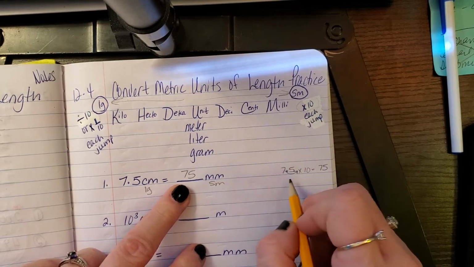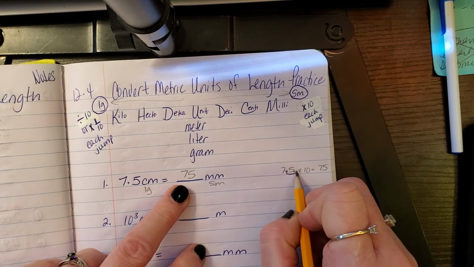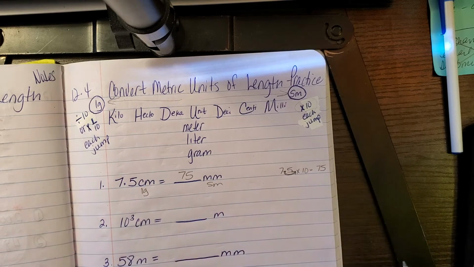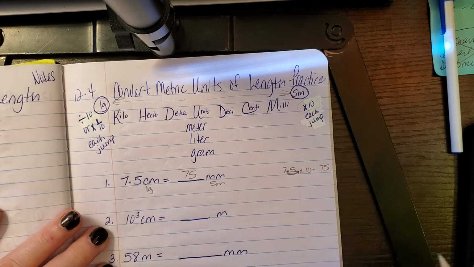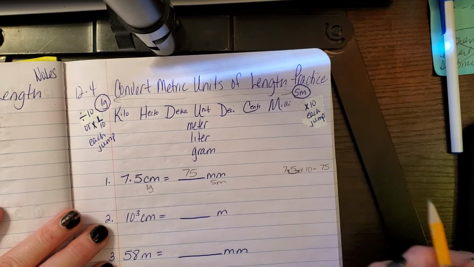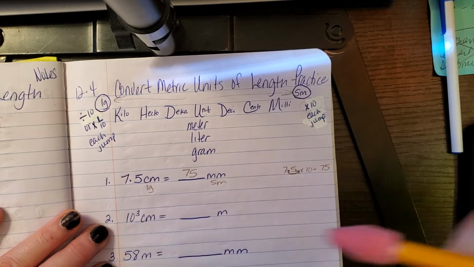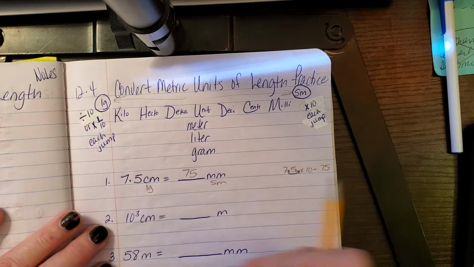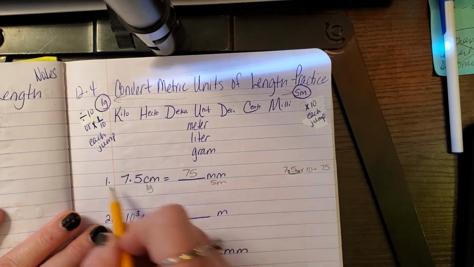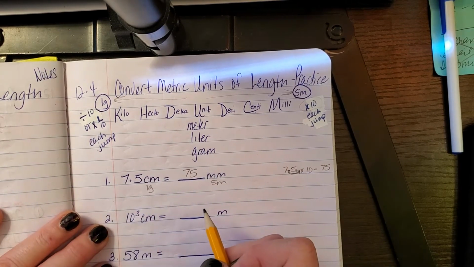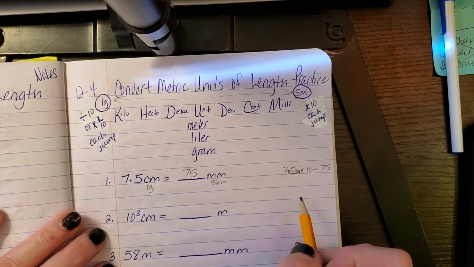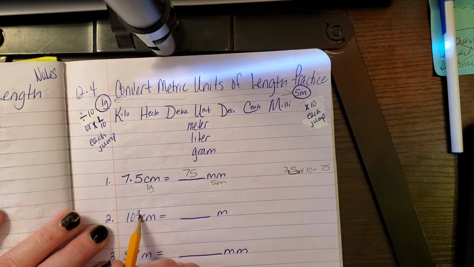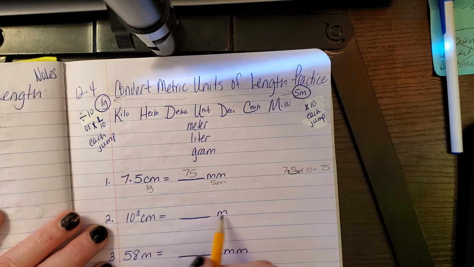So if you're taking one jump, you're just moving the decimal one jump. You don't have to actually do the math. Okay, so if you have decimals and you're going this way, the number has to get bigger. If you have decimals and you're heading this way, the number will get smaller and the decimal place will go to the left.